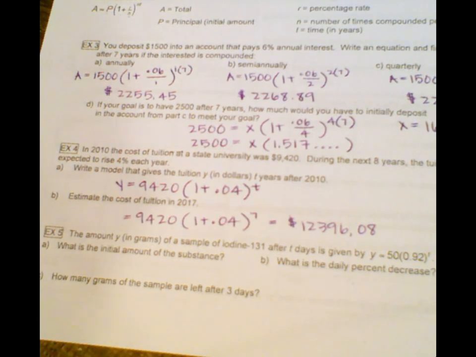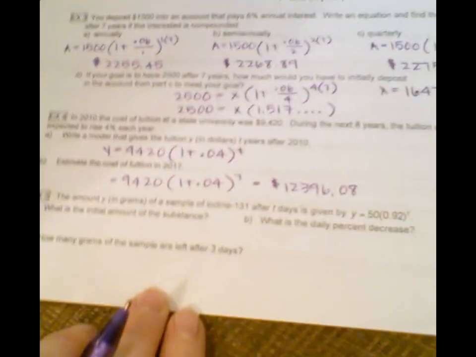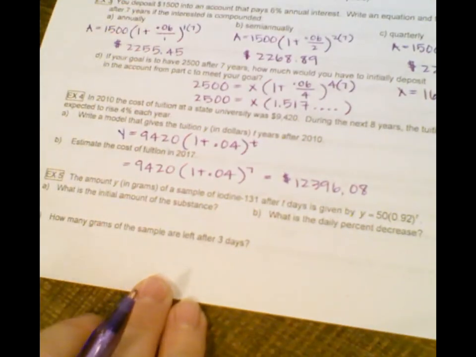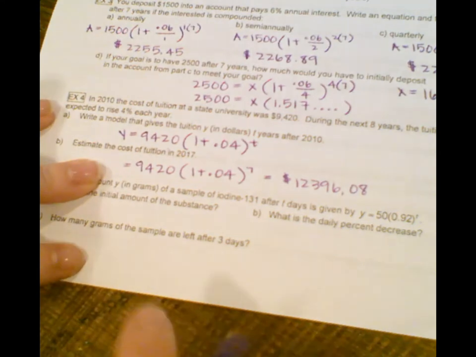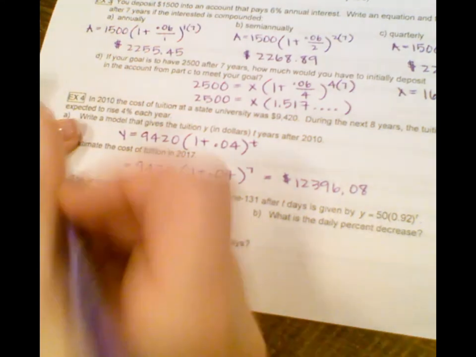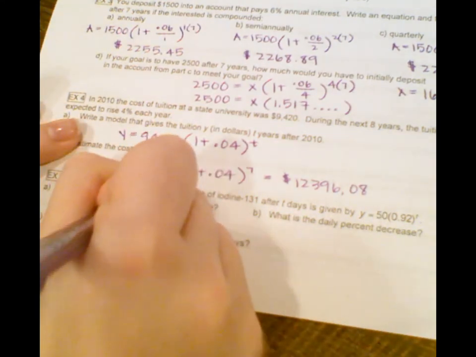All right, one more, guys. The amount Y in grams of a sample of iodine 131 after T days is given by this function. What is the initial amount of the substance? So it's giving you the equation. Now you're just picking stuff from it. The initial amount is always right in front of the parentheses. So we know our initial amount is 50.